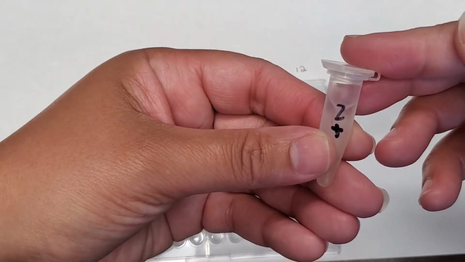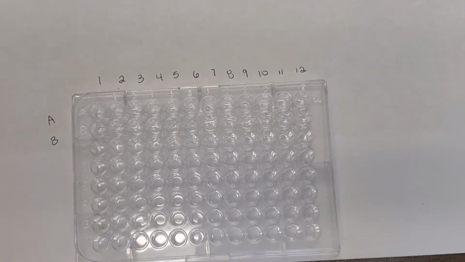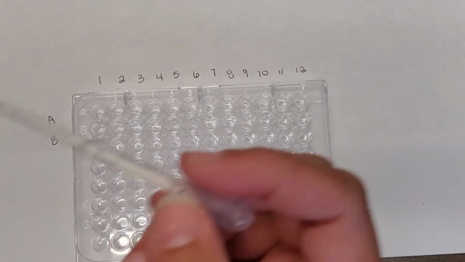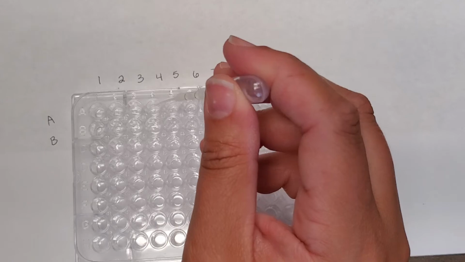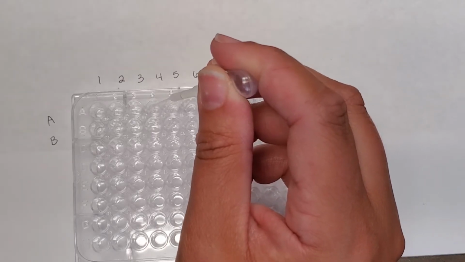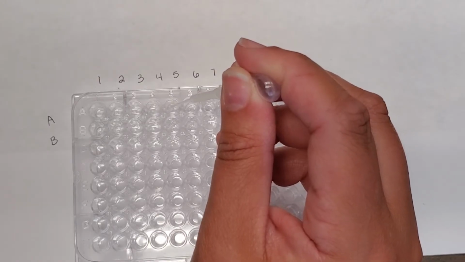Our second one is our positive control. So this serum actually would be like blood plasma of the patient that contains the antibody. So we want to see what a positive reaction looks like. So again, we're going to add that now, this time 3 drops into wells A4, 5, and 6.